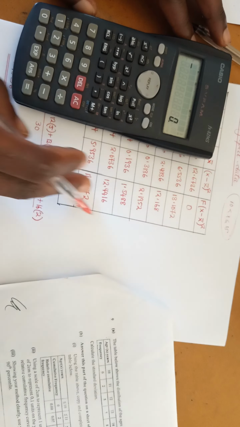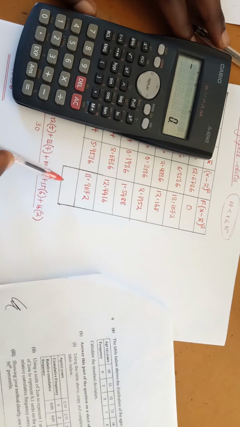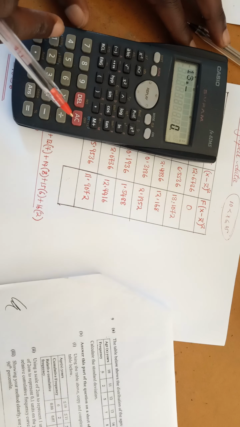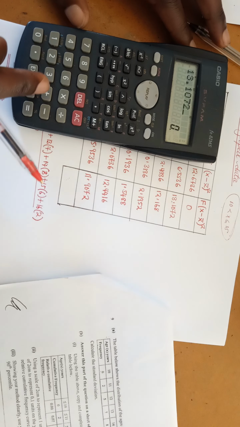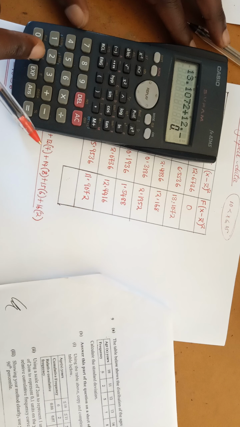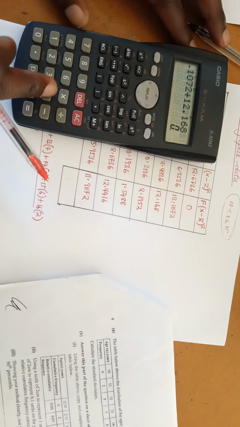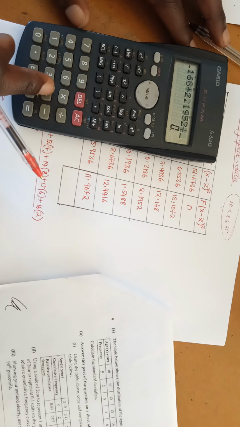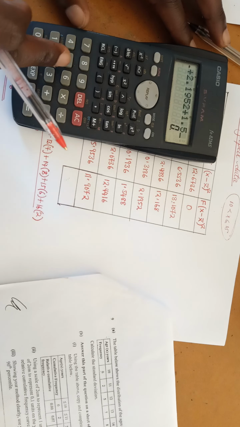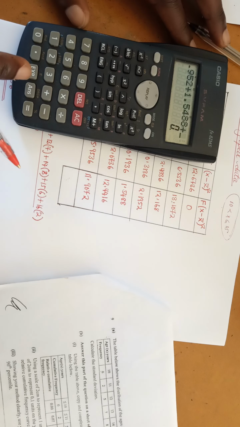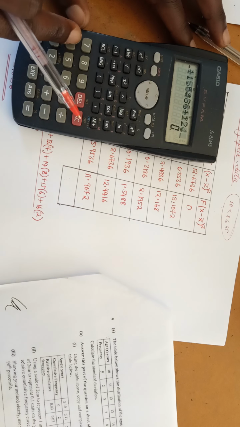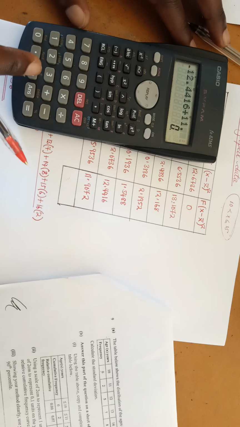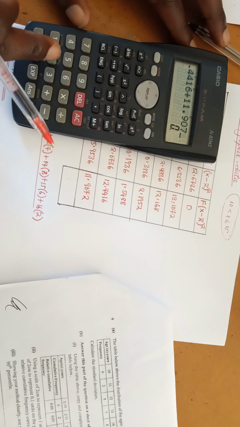So now we find the total here. We add everything here and write the answer here. So we go 13.1072 plus 12.168 plus 2.1952 plus 1.5488 plus 12.4416 plus 11.9072.